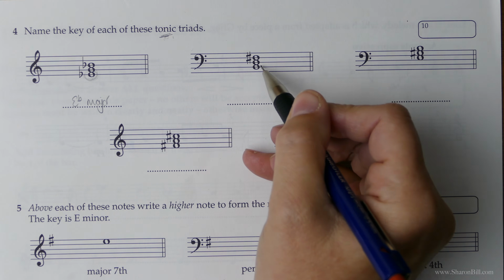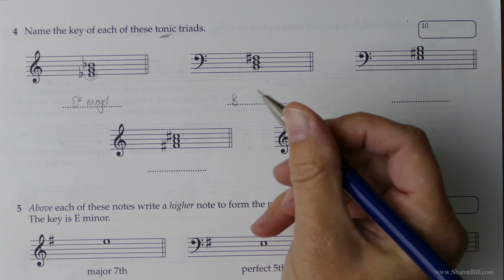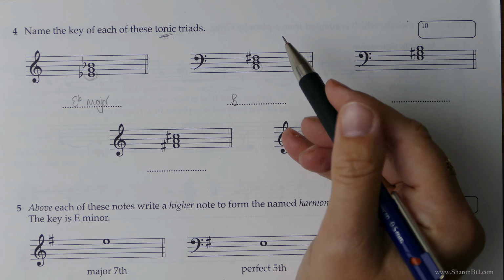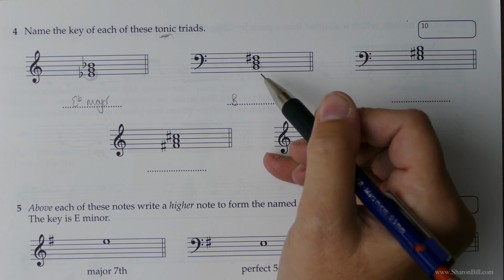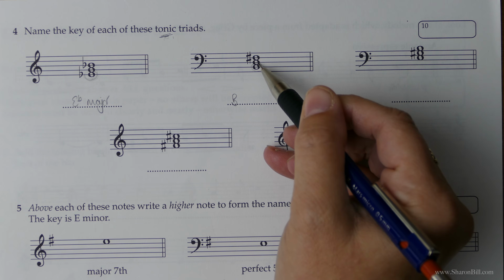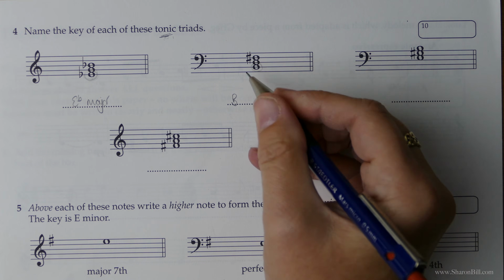Okay, so we're in the bass clef. Here's our tonic, which is a B. And we need to now decide if it's B major or B minor. B major would have the key signature of F, C, G, D and A sharps. Well, we don't have a D sharp here. We do have an F sharp though, so it can't be major.